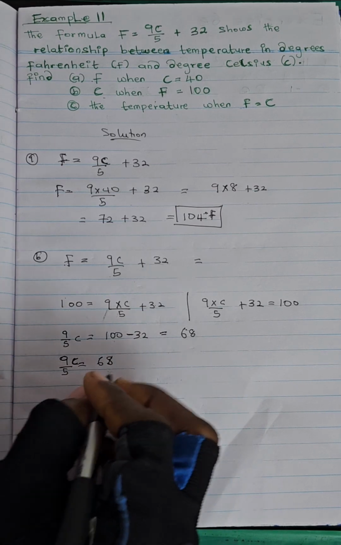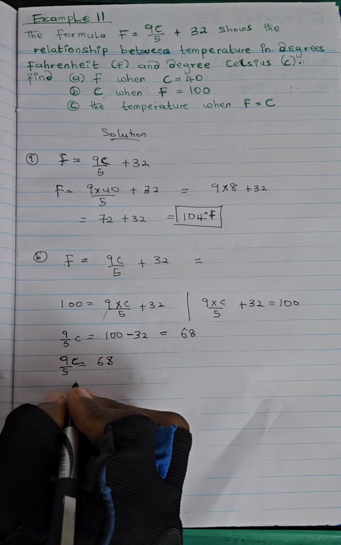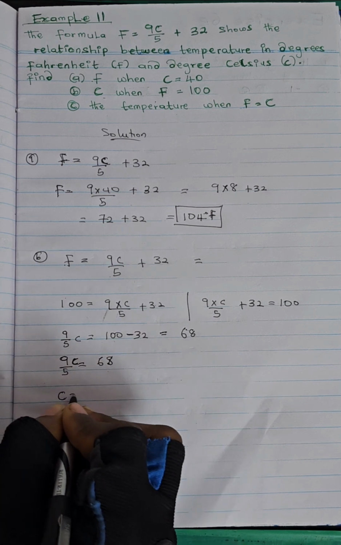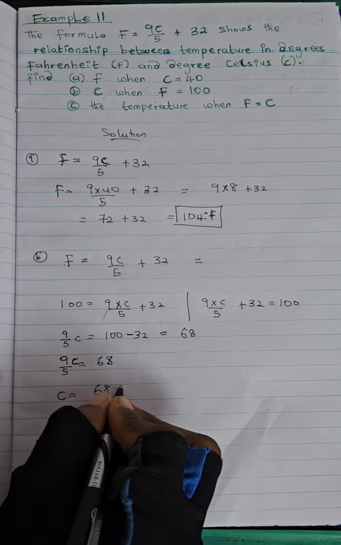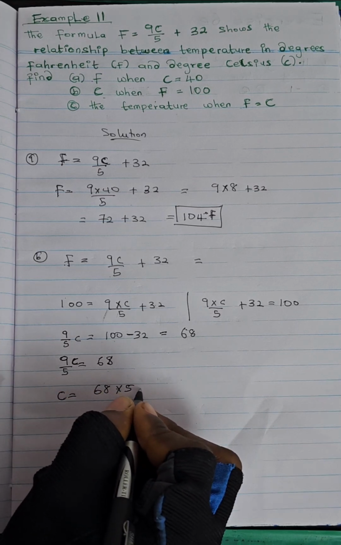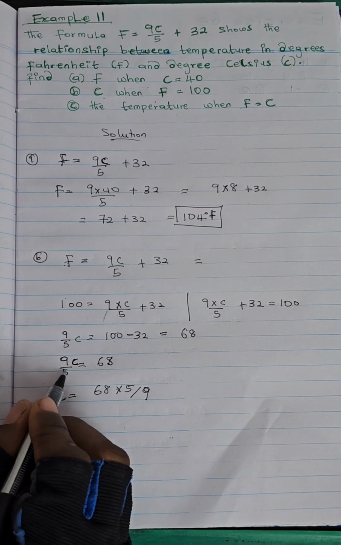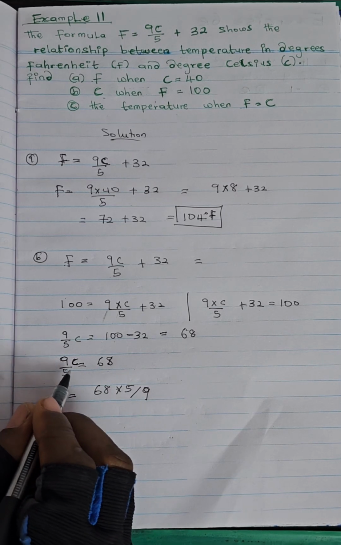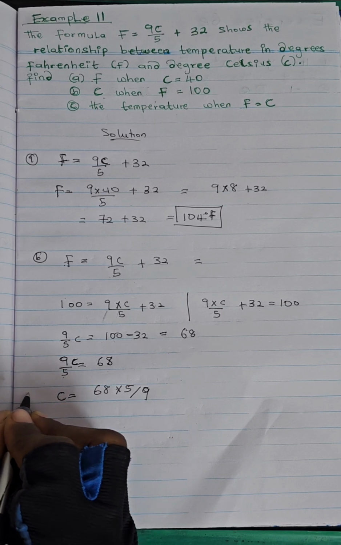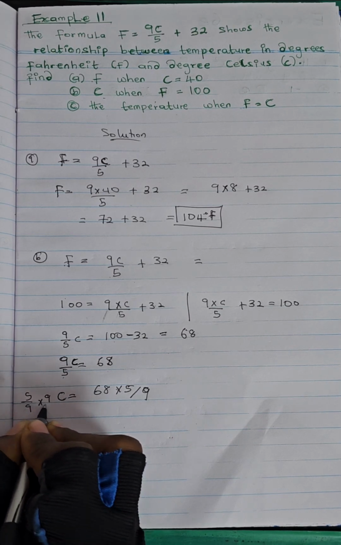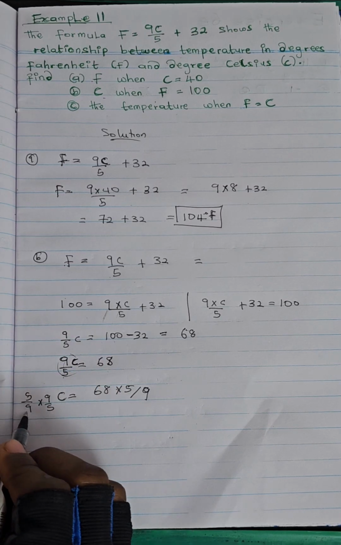So in that case, C will be 68 times 5 over 9. You know what I did? Because you have 9 over 5 here, you are reversing it. So 5 over 9 times 9 over 5. We multiply both sides of the equation by 5 over 9.